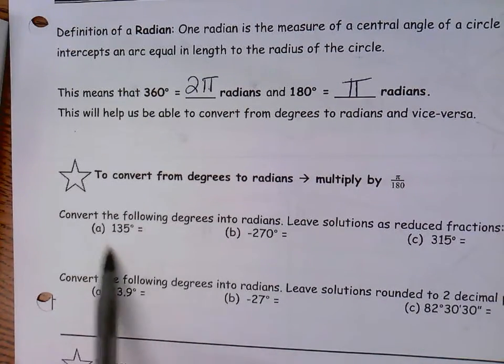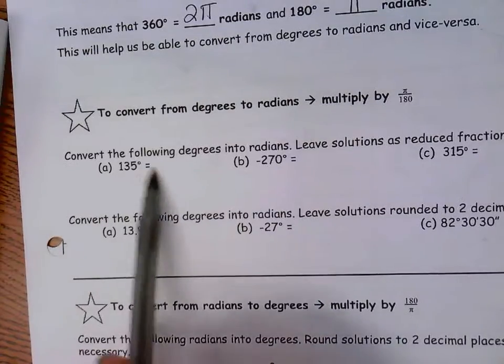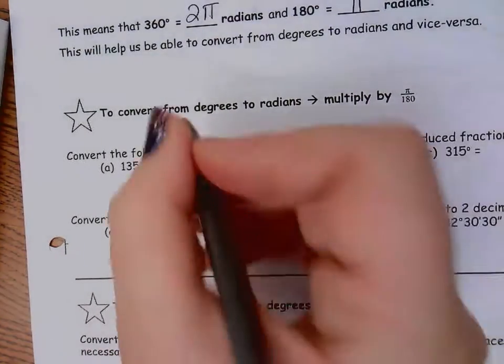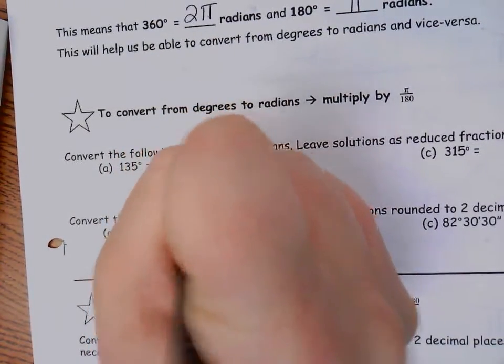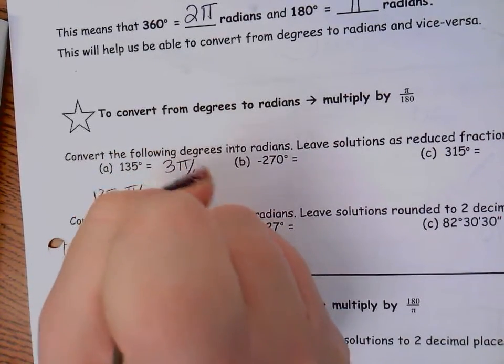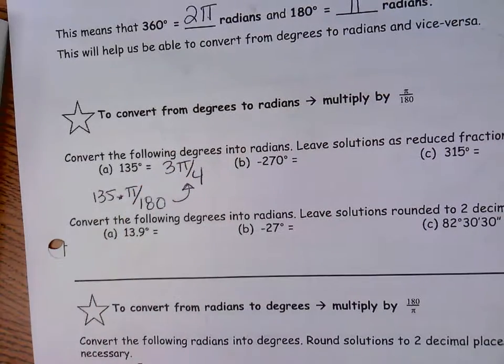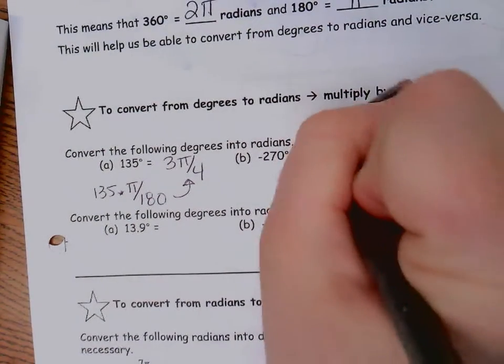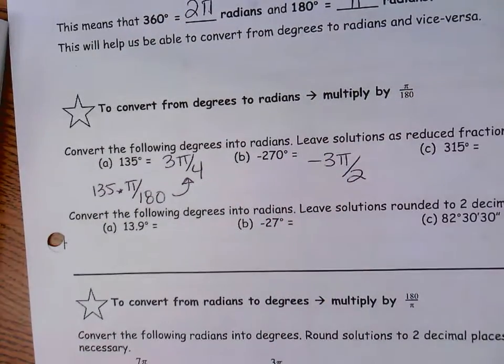We already know what 135 is from the unit circle, right? It's 3 pi over 4. But if you didn't know that, you would take 135 and multiply by pi over 180, and that would reduce to 3 pi over 4. Same thing with negative 270. We should know that that's negative 3 pi over 2 in radians, but you could multiply by that conversion factor. And then 315 we should know is, what's that one, 7 pi over 4?